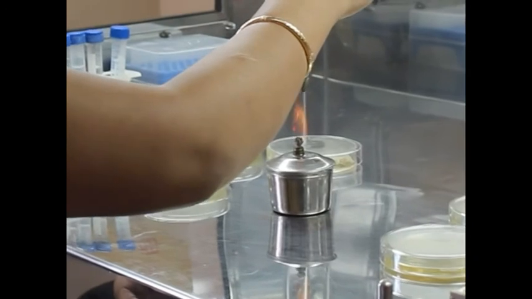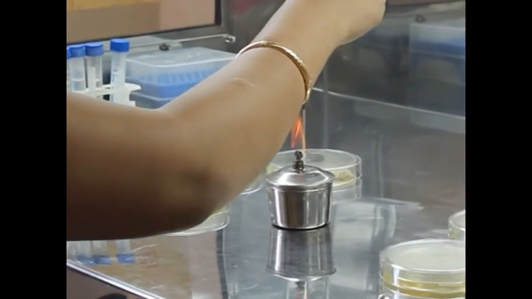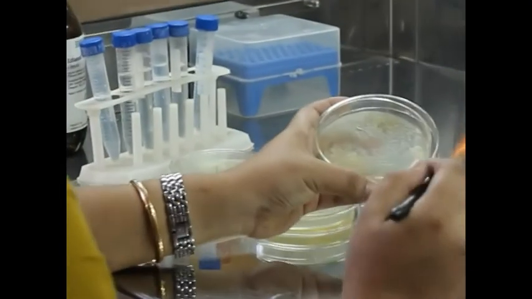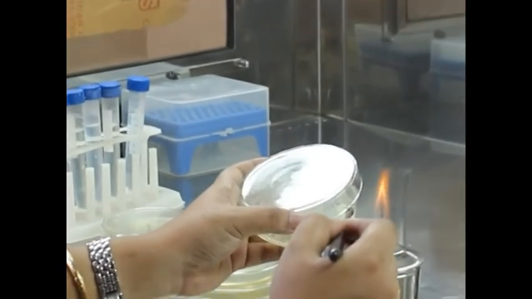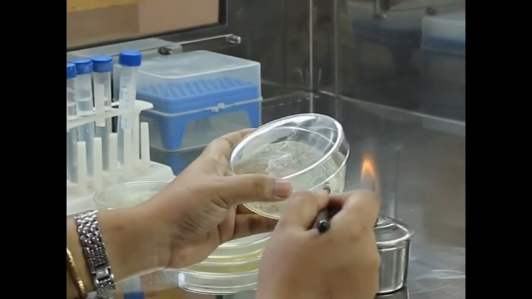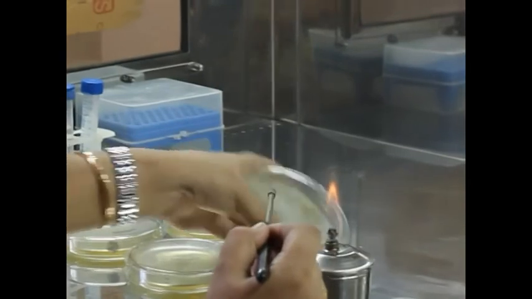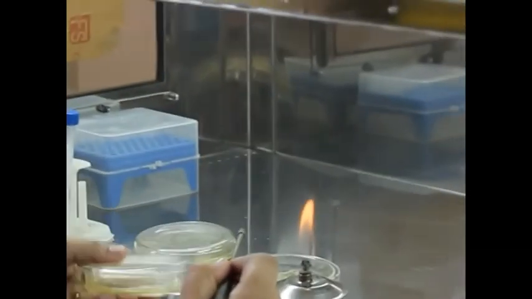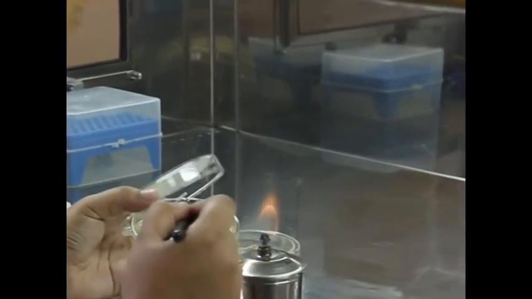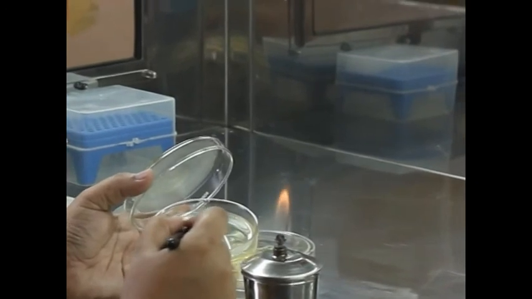Then, the inoculation loop is sterilized by heating in the flame and after cooling, one loopful of the bacterial culture from the tube is taken.